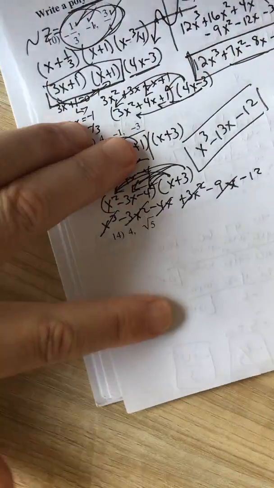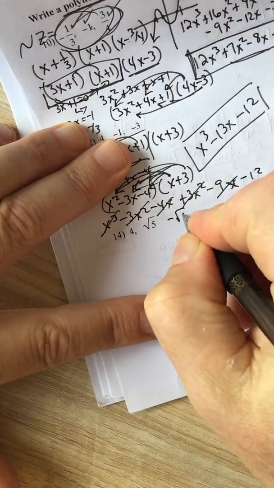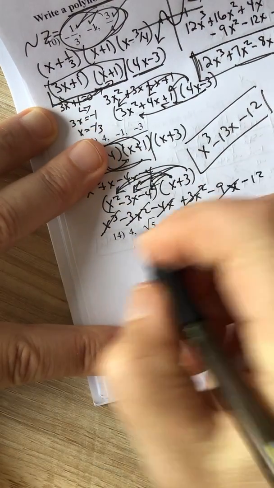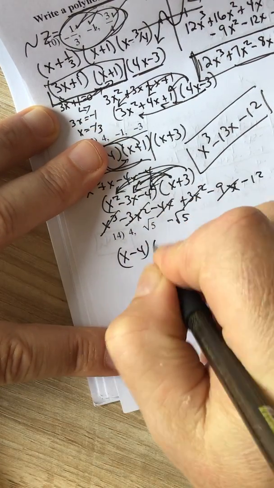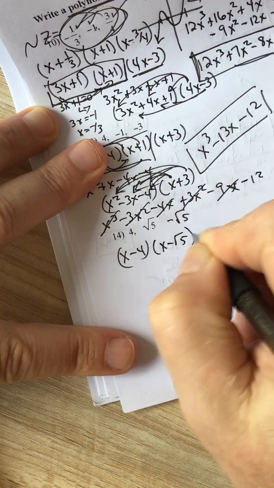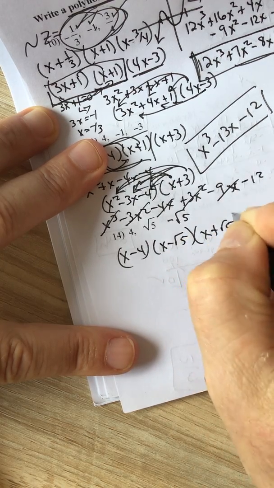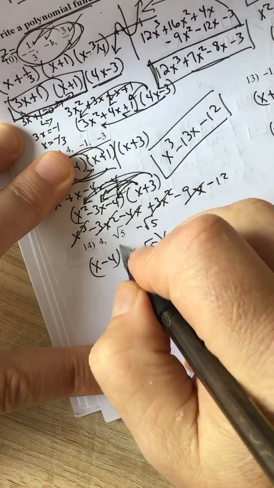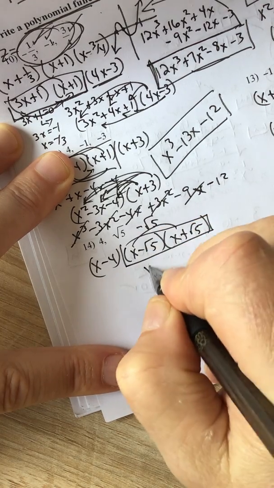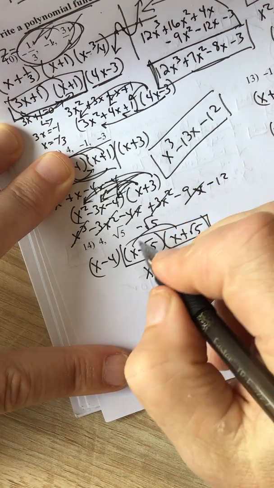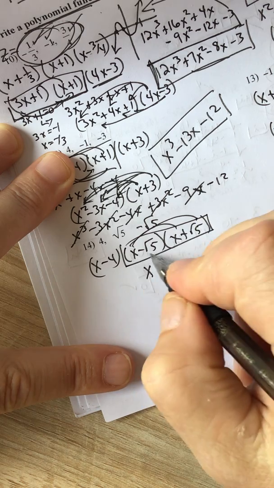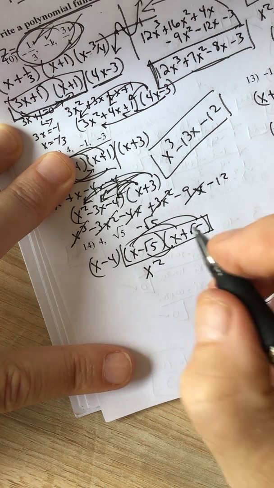And the last one down here, I've got a negative root 5 as the conjugate. So this is x minus 4, and x minus root 5, and x plus root 5. I'll do these two first. x times x is x squared. Okay, there's a positive root 5x, and here's a negative root 5x, so that adds up to 0.